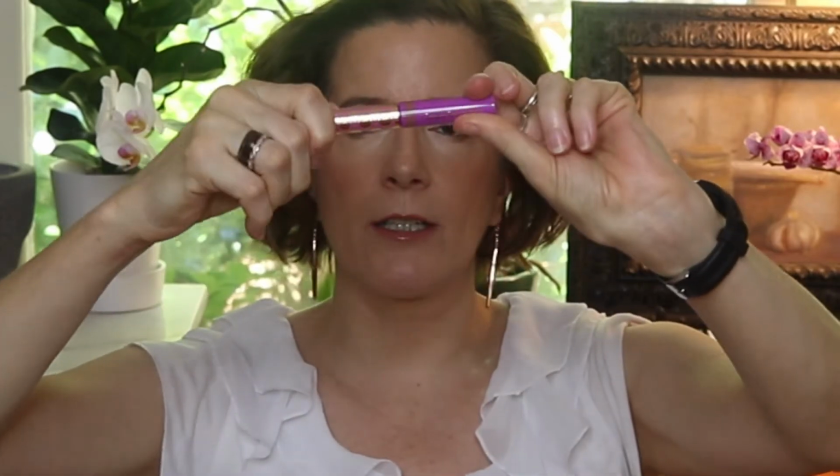The Tarte Busy Gal Brows, I just neglect this all the time. Because it's tending to dry out, I don't feel that it's appropriate to declutter it. I will attempt to use this up.